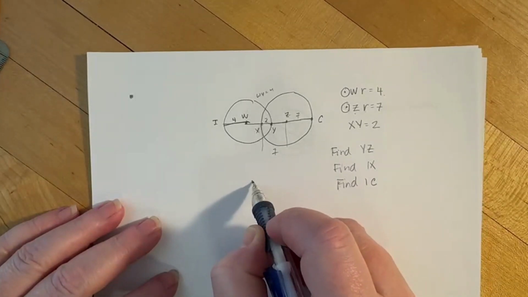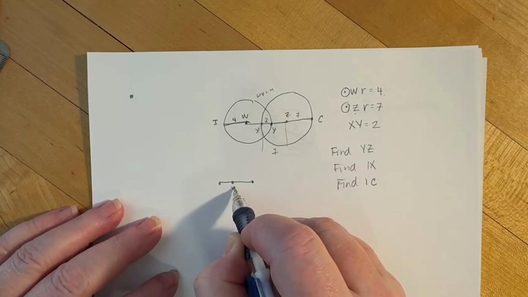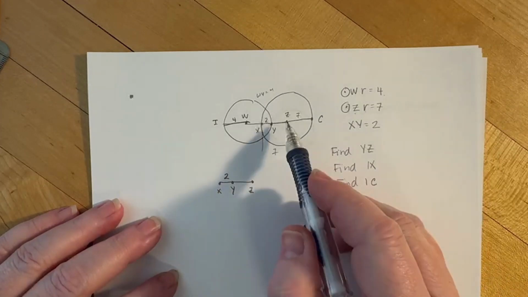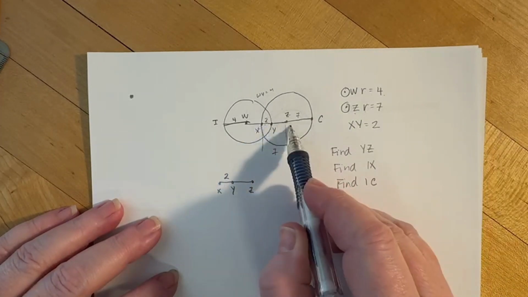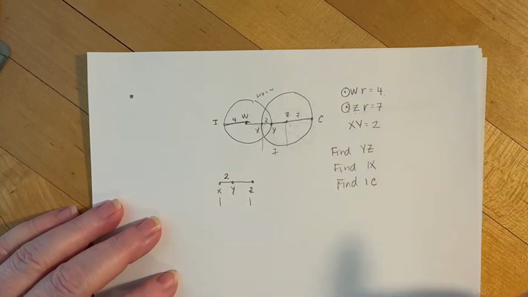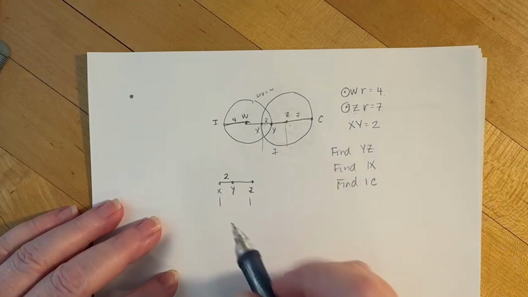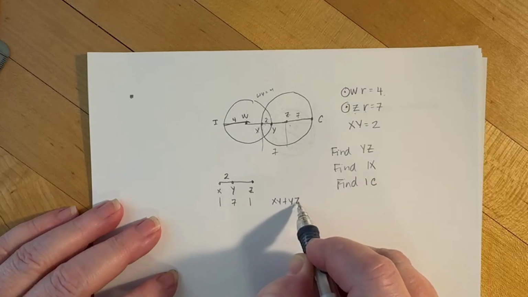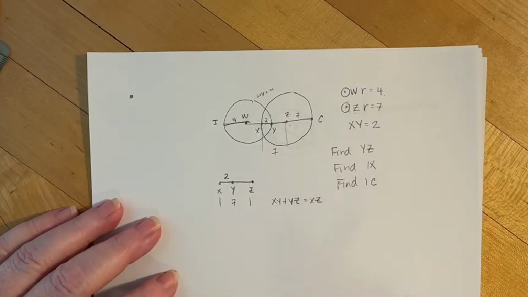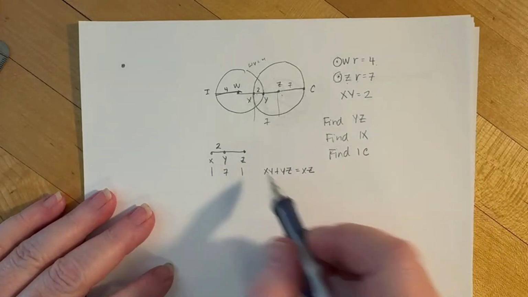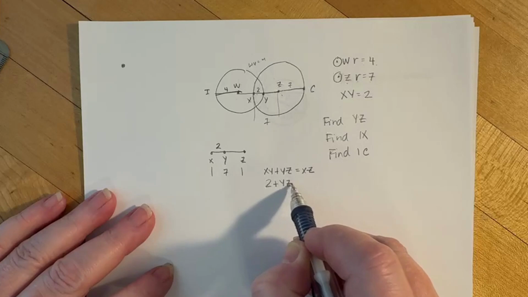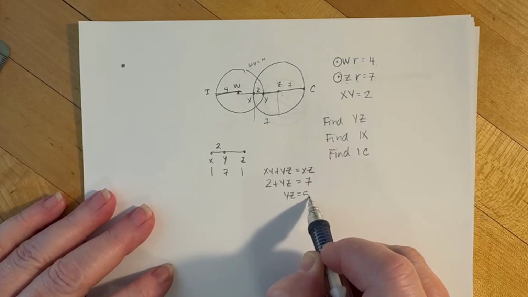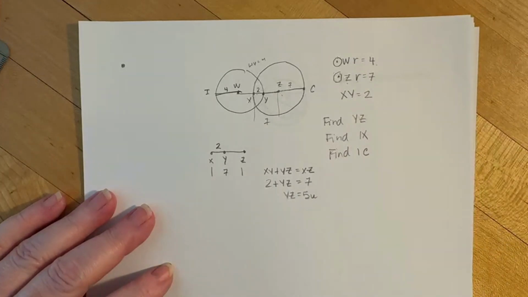Well, let's look at this. Here's Y, here's Z, and here's X. And I know that this is 2, and I know that ZX is a radius of circle Z, so this whole thing is 7. So I have that XY plus YZ is equal to XZ. XY we know is 2, YZ is what we're looking for, and we know that XZ is 7. So we can find that YZ is equal to 5 units, or whatever it is.